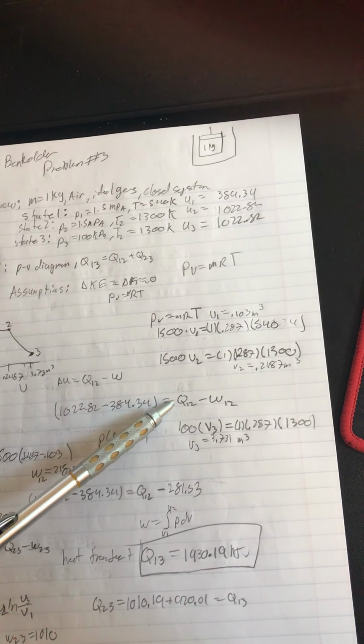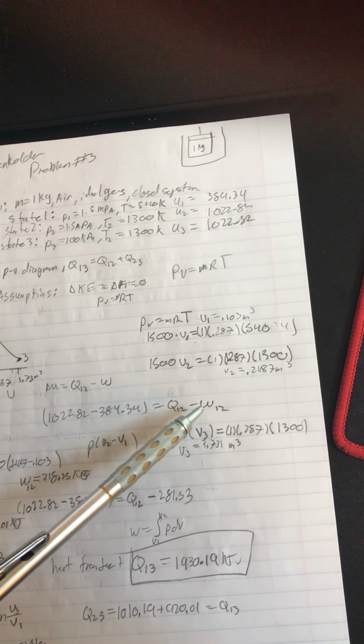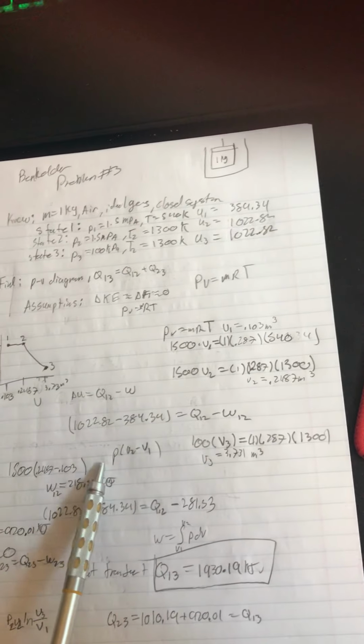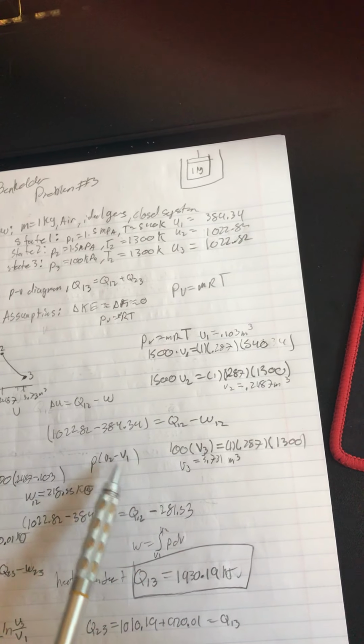1,122.82 is equal to Q12 minus W12. And so since it's expansion work, we're able to do P times (V2 minus V1) for finding that.